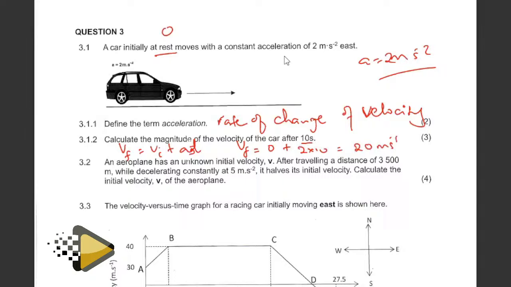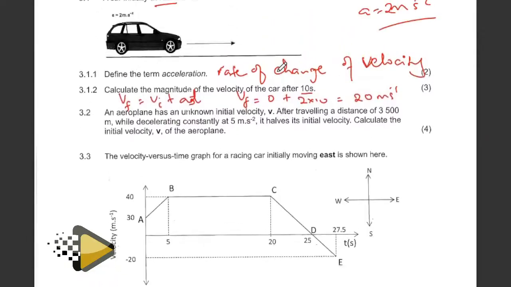Okay. Then 3.2: there is a plane that is having some unknown velocity V, and then after traveling a distance of 3.5 meters while decelerating, which means this is a negative acceleration, it halves its initial velocity. Calculate the initial velocity of the plane. So we don't have time, we only have velocities and the displacement. So V initial is V, V final is a half V. We have the displacement, I'll call it change in x, which is 3.5.